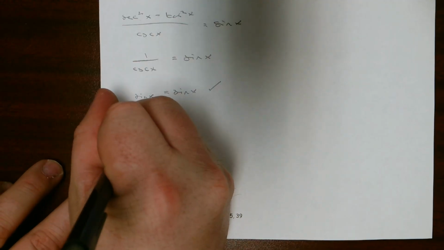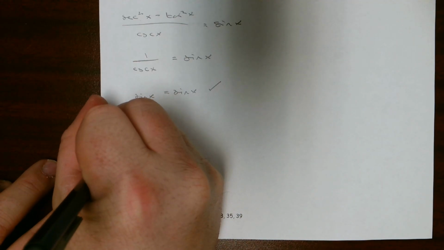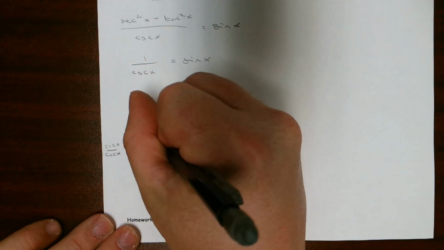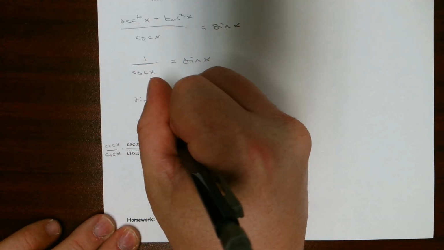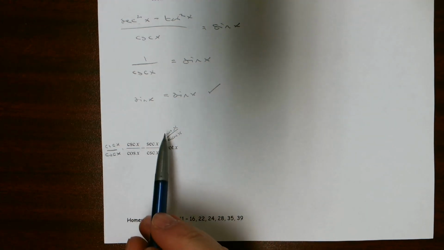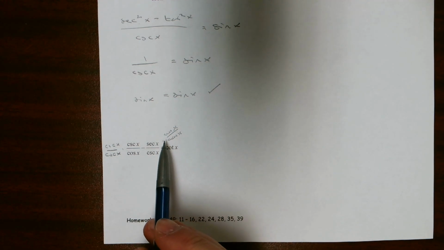So the common denominator is cosine cosecant. So we're going to multiply this left fraction by cosecant over cosecant, multiplicative identity, that's just the number 1. And we're going to multiply the right fraction by cosine over cosine. Again, the multiplicative identity, we're just multiplying by 1.